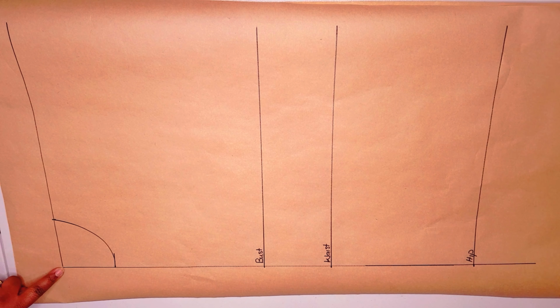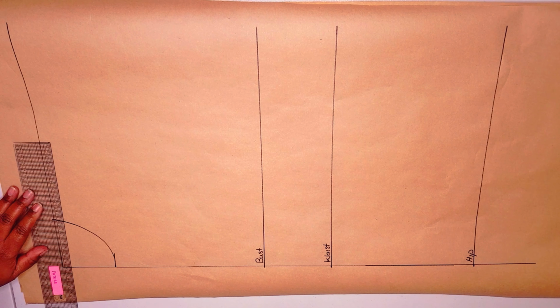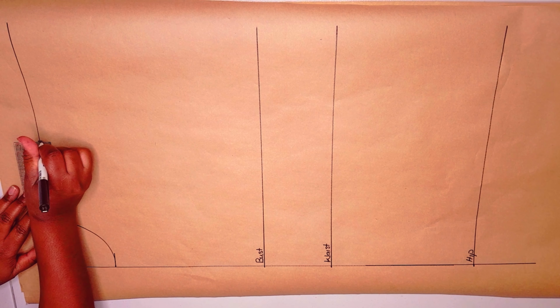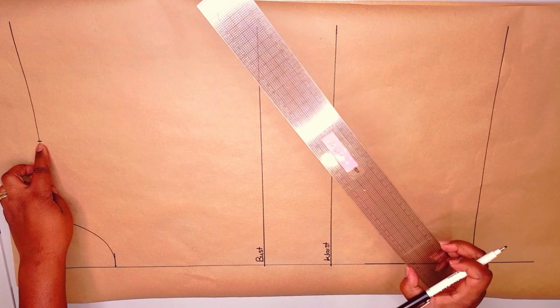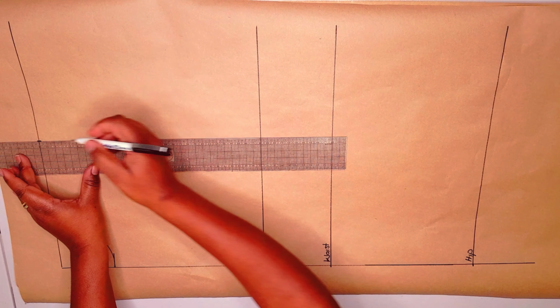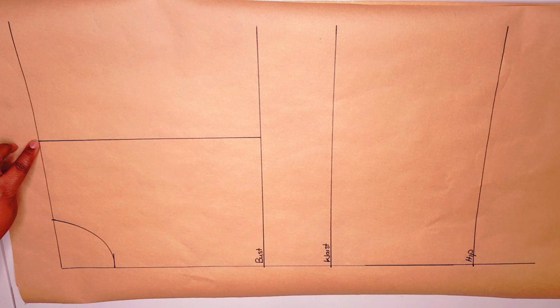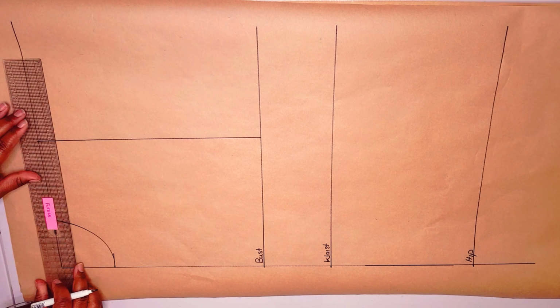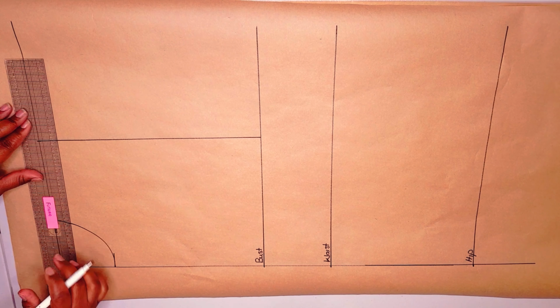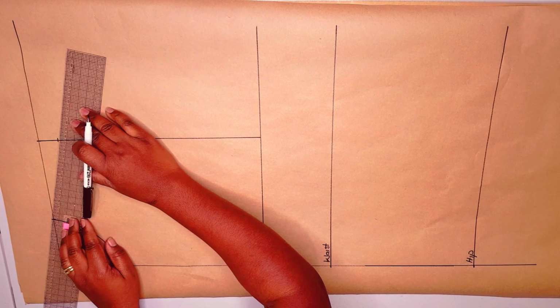Along this shoulder line, we're going to put in our shoulder measurement divided by 2. My shoulder measurement is 40 centimeters, so I'll divide it by 2 to get 20 centimeters. Place a mark. From this mark, we're going to square a line down to the bust line. From this mark again, we're going to go down 2.5 centimeters to mark for our shoulder slope. Then connect these 2 points.